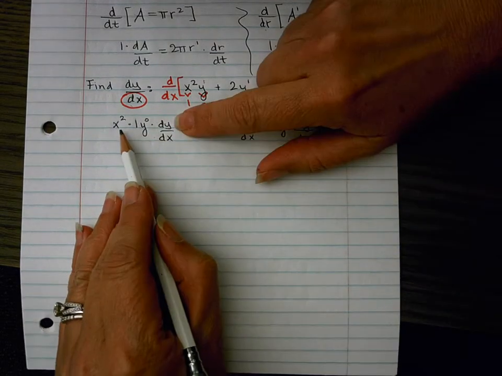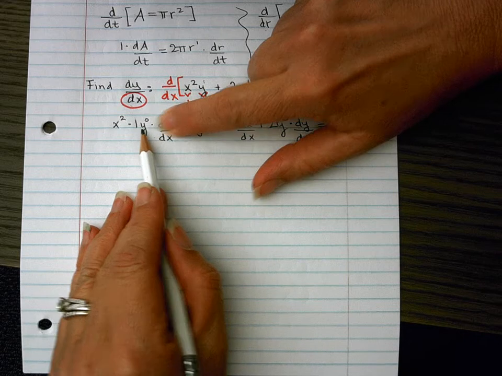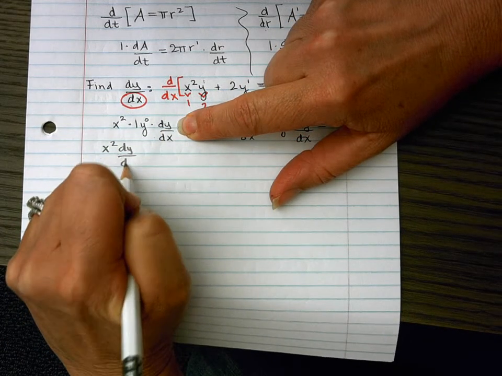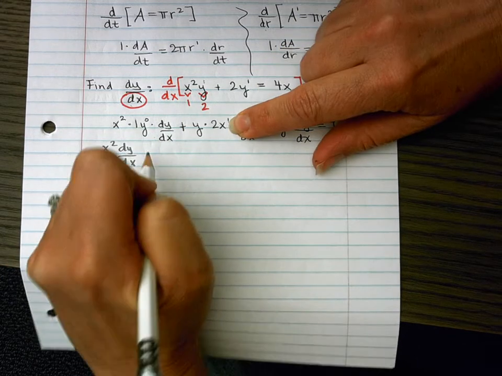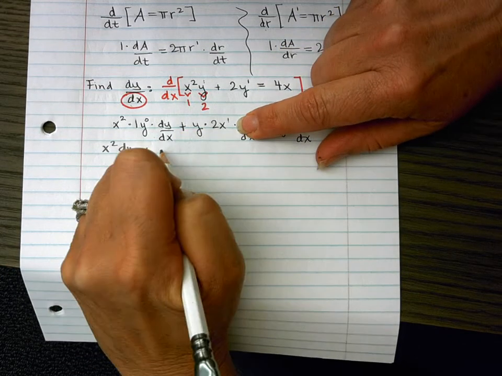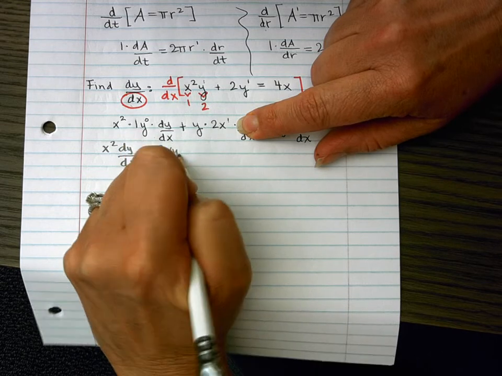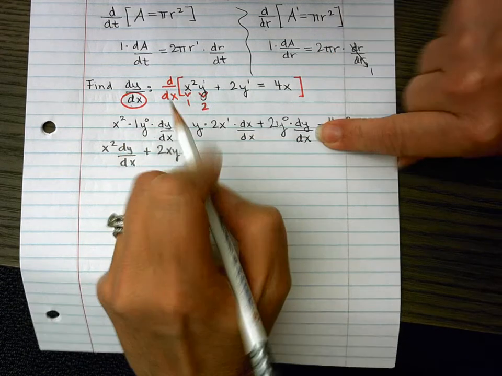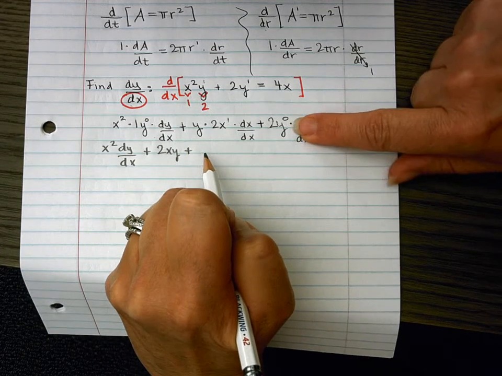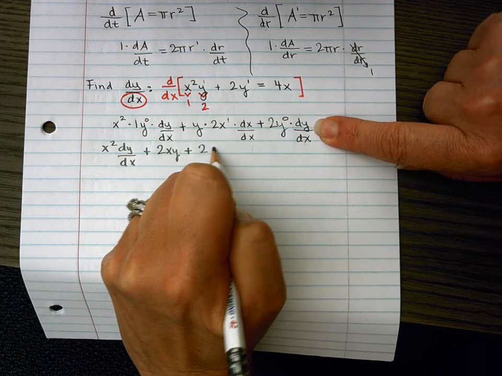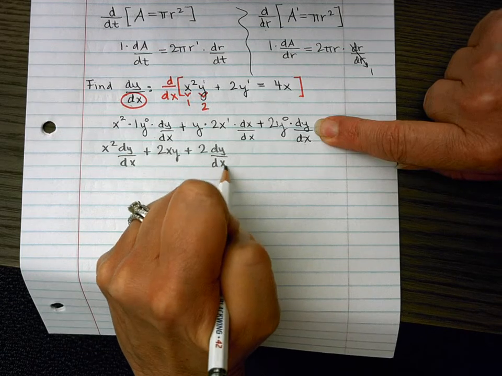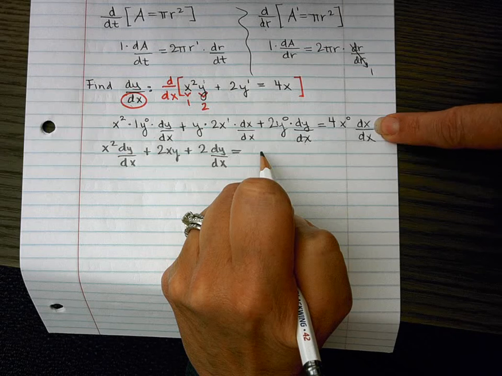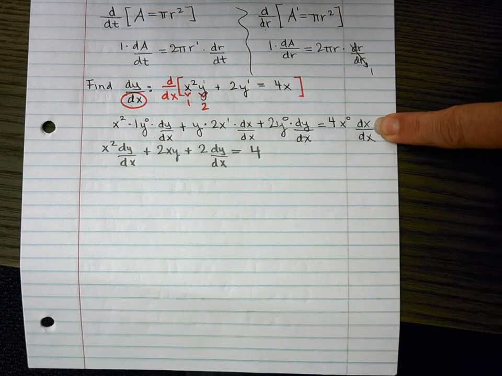So I have y to the 0, which is just 1. So this would be x squared, and then dy over dx. And then plus, let's get this in the right order, so that would be 2xy. And then that's just equal to 1, so I don't need to write that down. And then plus, and then y to the 0 is 1, so that would be 2. And then dy over dx. And then this would be equal to x to the 0 is 1, dx over dx is 1, so that would just be equal to 4.